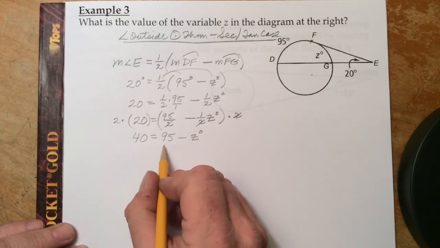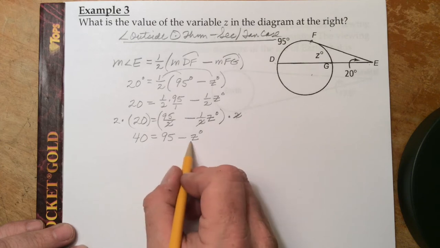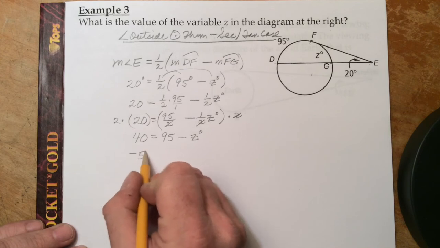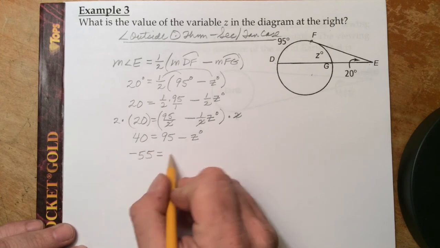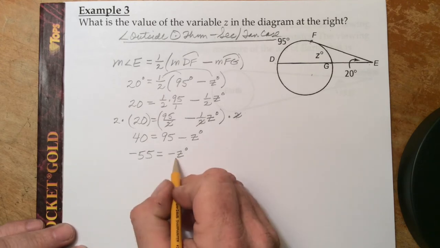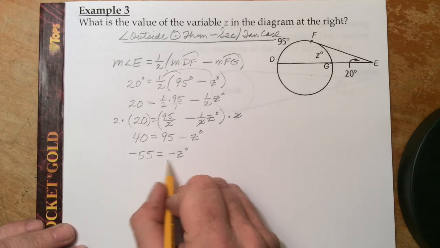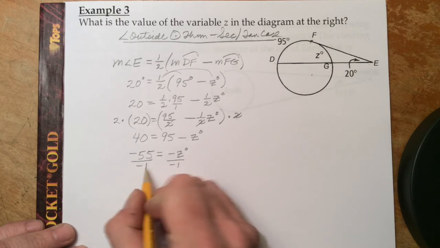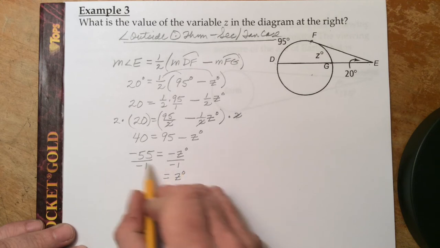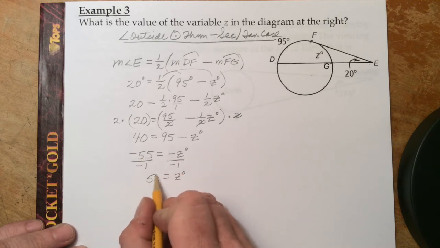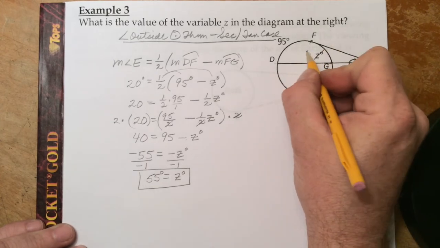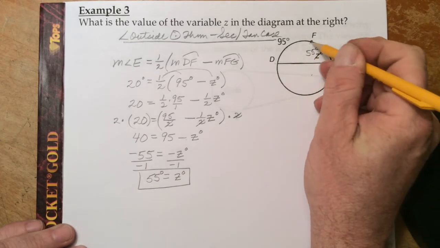Now we need to subtract 95 from both sides in solving for z. When we subtract 95 from both sides, we get negative 55 on the left side, and we still have negative z on the right side. To get rid of the negative on the z, we can either multiply or divide by -1 on both sides of the equation. Negative divided by negative is positive, so z degrees is positive 55 degrees. So z here is 55 degrees, the measure of arc FG.